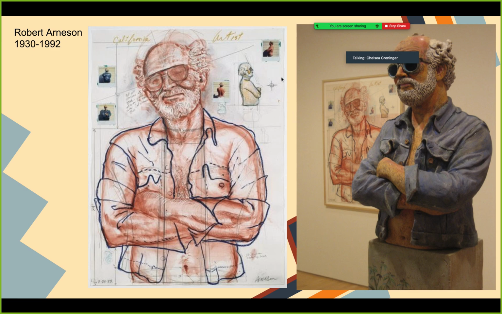You can see in this Arneson print that he's actually taken Polaroids of himself so that he can see himself from all sides. I don't remember where this is, but I have seen this sculpture in this print. It's somewhere in California. Could be the De Young, it's not the Crocker. Maybe it is. Has anyone else seen this sculpture?